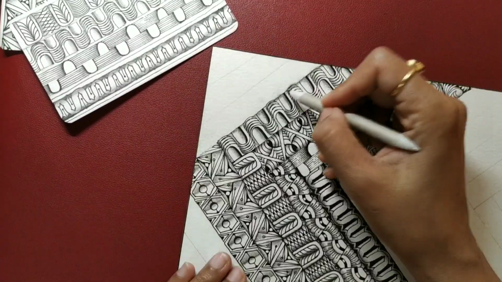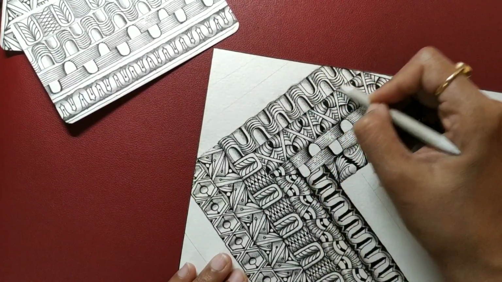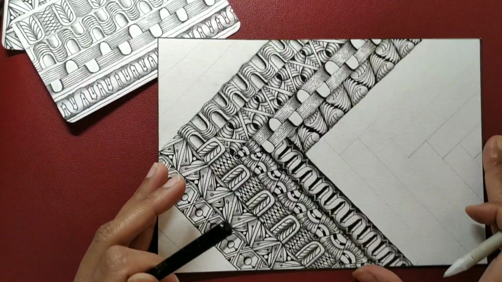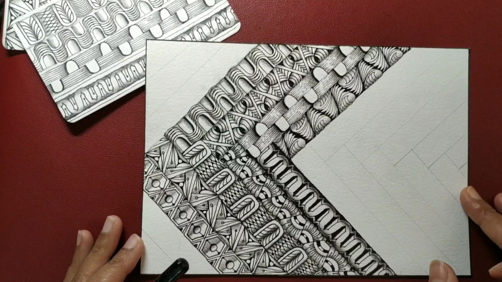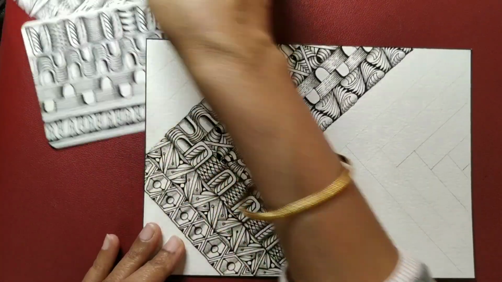Yeah, that's about it. We don't need to do anything else. Yeah, so that's how our 4 tangles look like. 4 for today, using U as the basic shape, right?